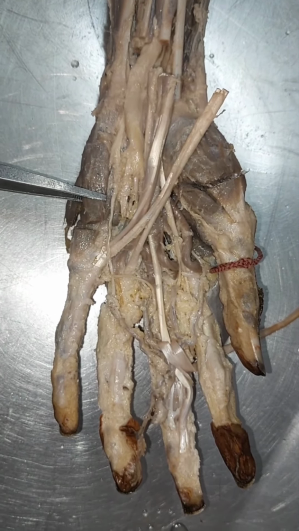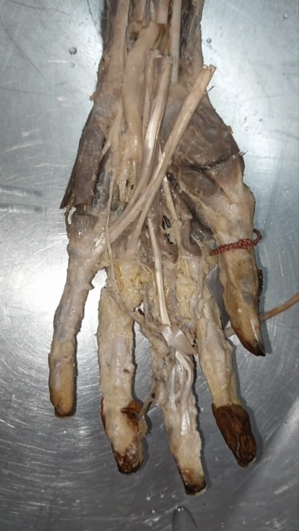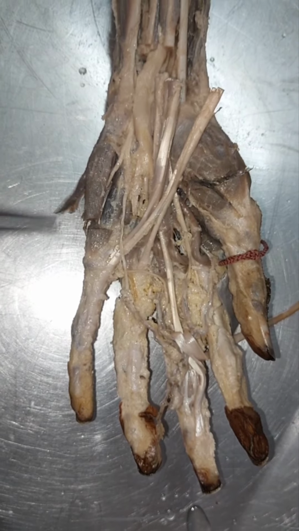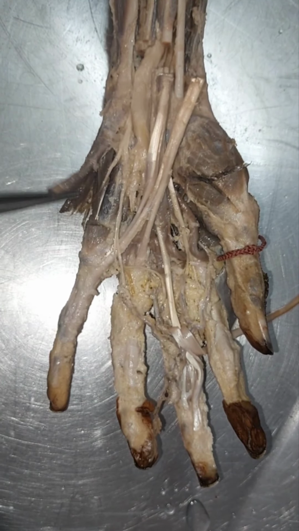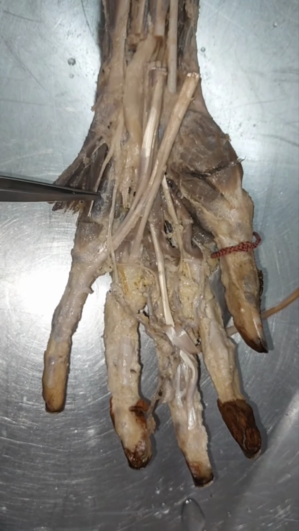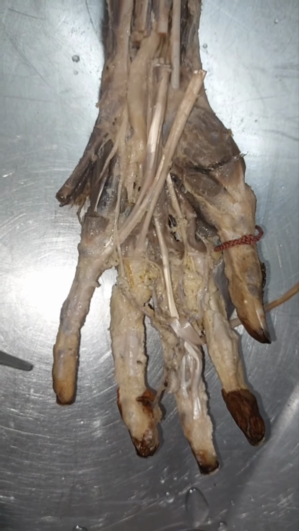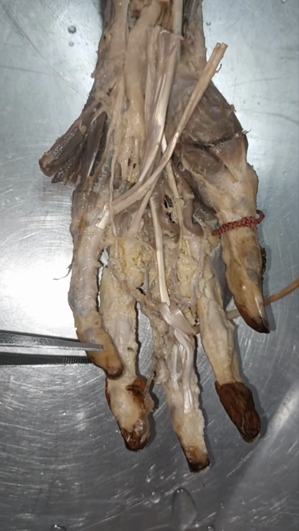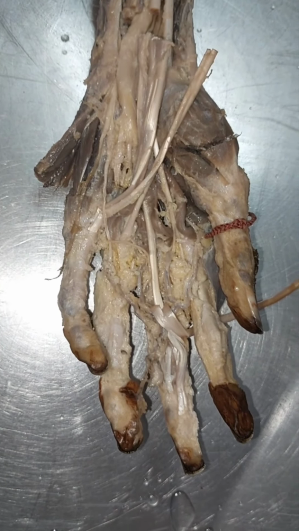The flexor digiti minimi causes the flexion of the little finger. The abductor digiti minimi causes the abduction of the little finger, and the opponens digiti minimi causes the opposition of the little finger, as in cupping of the hand.